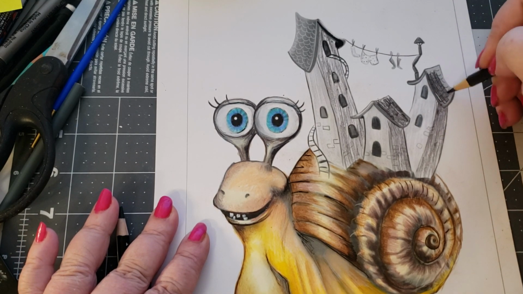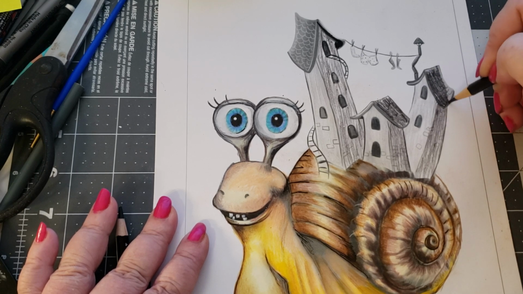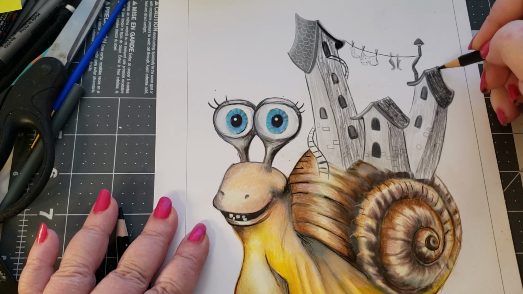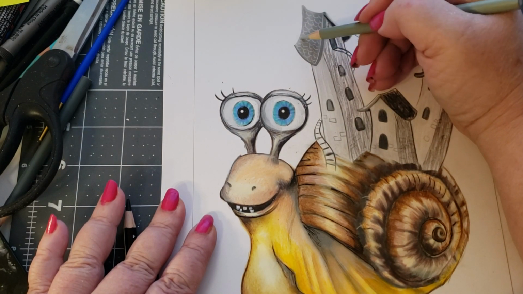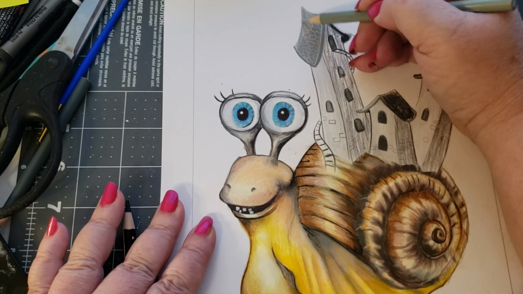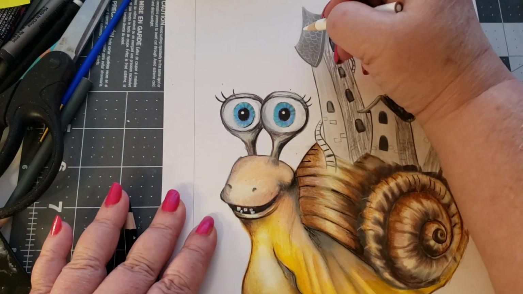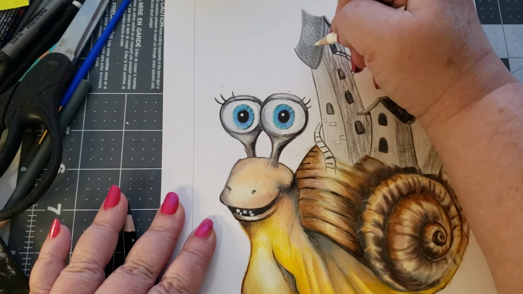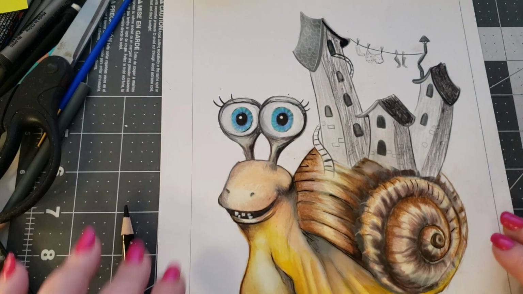And definitely do not draw this way or color this way. This is learning purposes only. And then you might want to put in lighter color. I would probably have gone with an even lighter color. Left that open for a highlight. Get some white in there. And you can see that that's lighter.